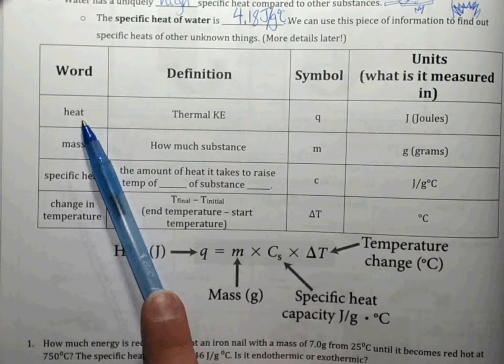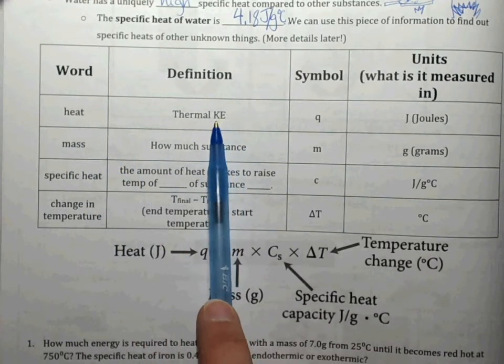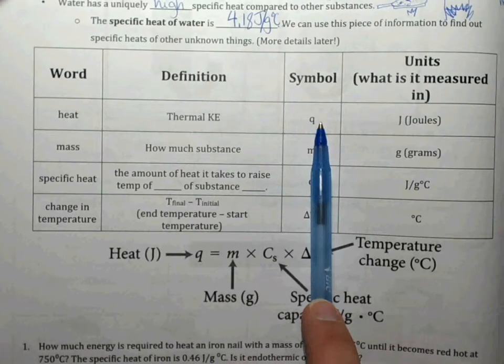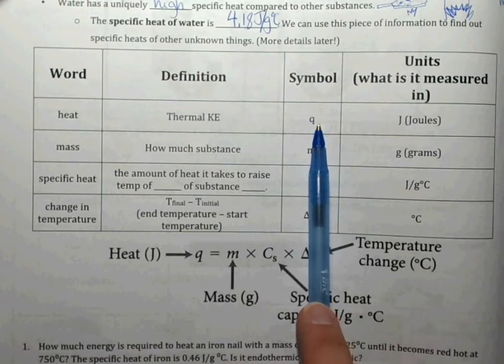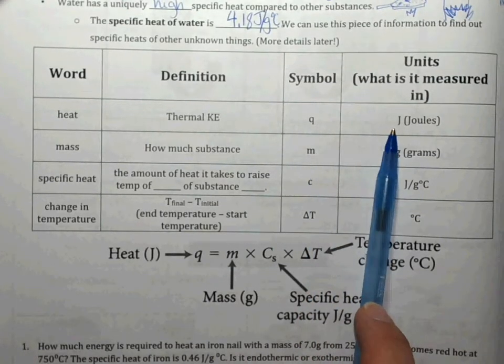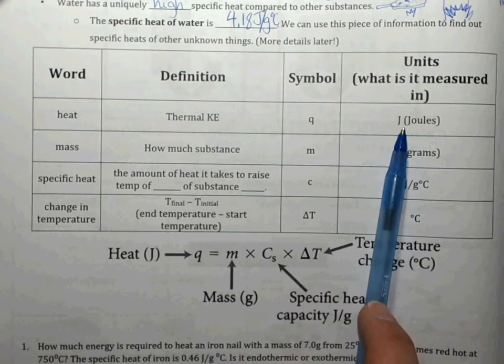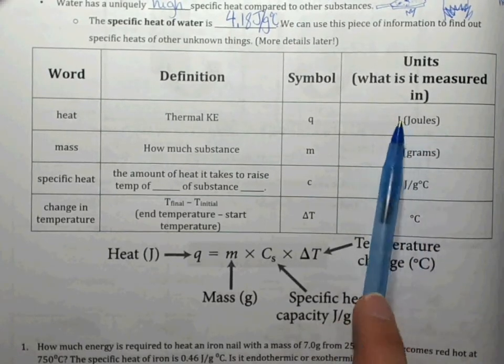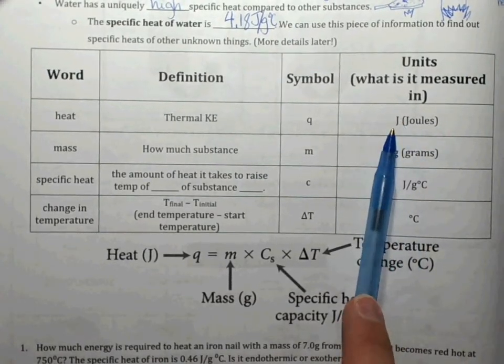When we talk about heat, we're talking about thermal kinetic energy. Our symbol, our variable for that is going to be a lowercase q, and it's measured in units of joules, which we abbreviate capital J. This is a new unit. It's an energy unit. We measure energy in joules. Actually, it's not totally new.